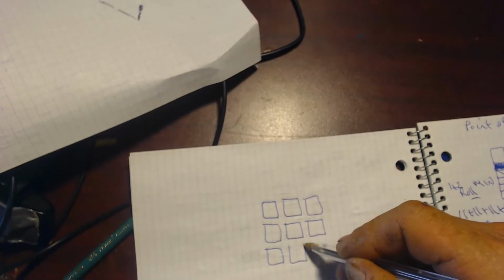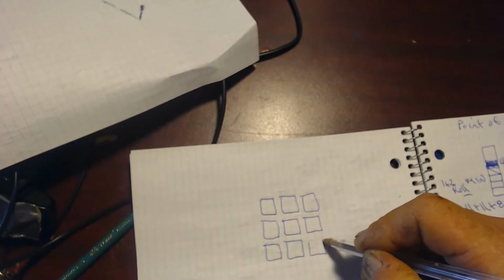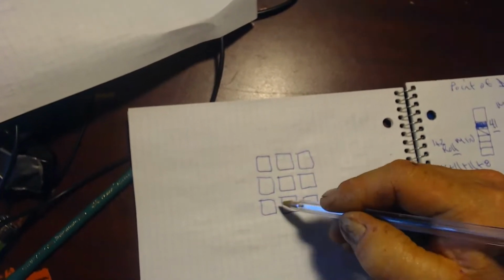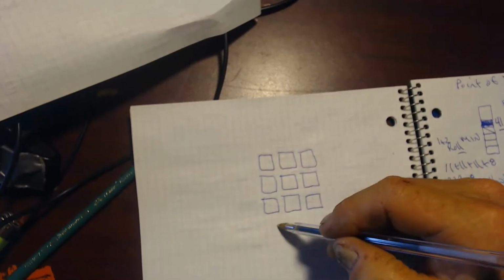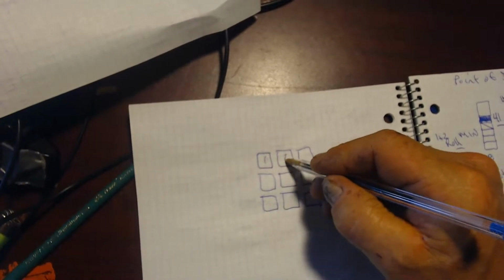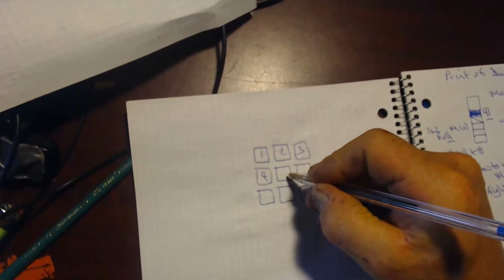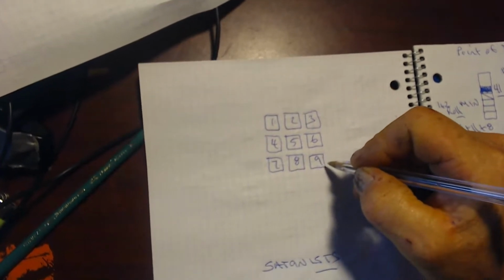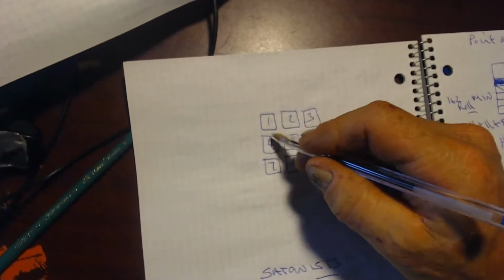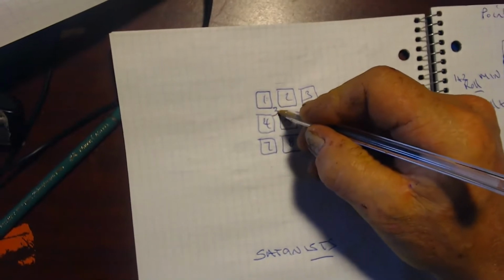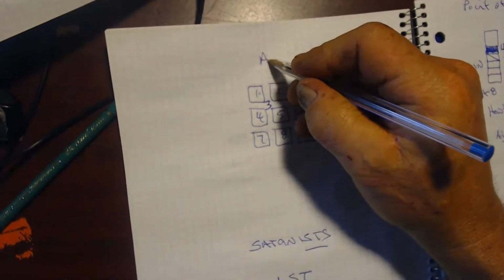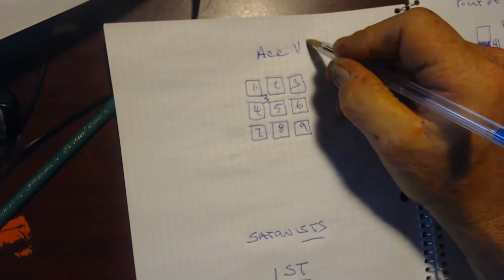And don't forget, we need 4 rows. I only have 3 rows. There's 4 rows because if I want to start over, I need a 4th row to start this over here. Anyways, 1, 2, 3, 4, 5, 6, 7, 8, 9. Now the in-between number over here is 3. 2, 3, 4, 1, 3, 5. So it says ace, vibrate.